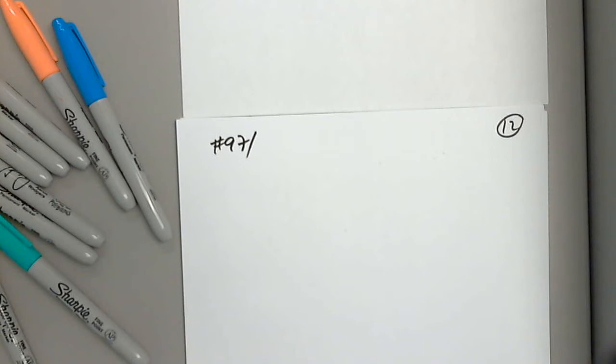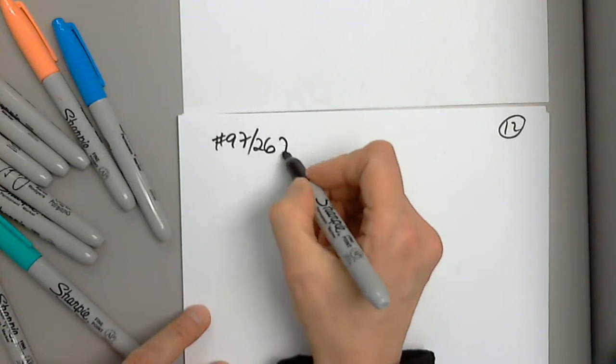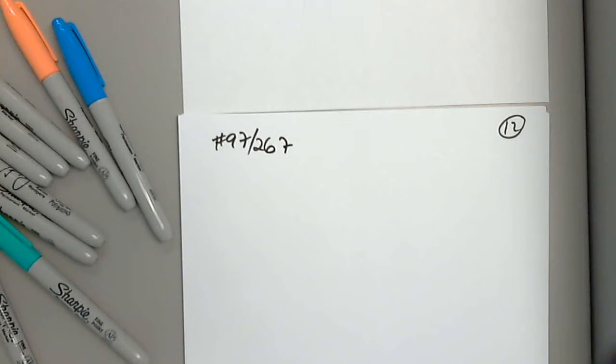97 on page 267. Let's read the problem. The volume of a cube is increasing at a rate of 10 cubic centimeters per minute. How fast is the surface area increasing? And remember, after the word when, you can forget the rest till the very end, when the length of an edge is 30.